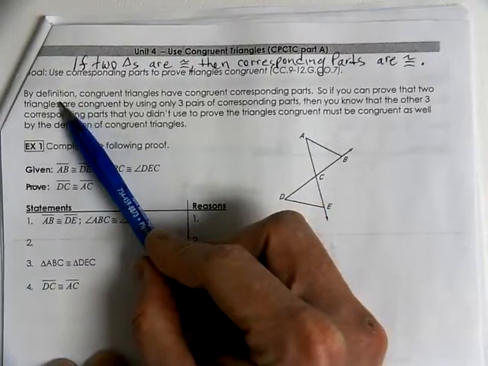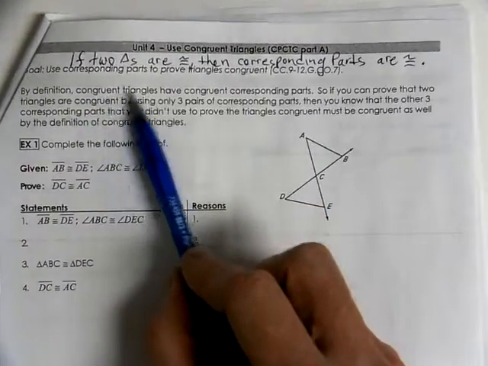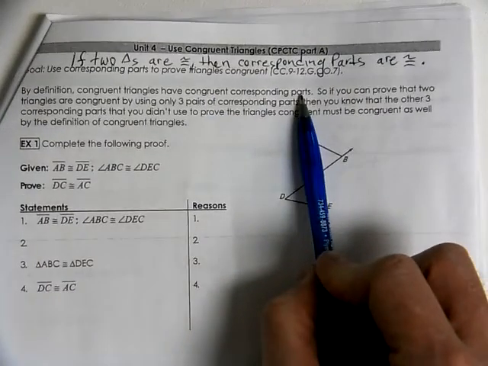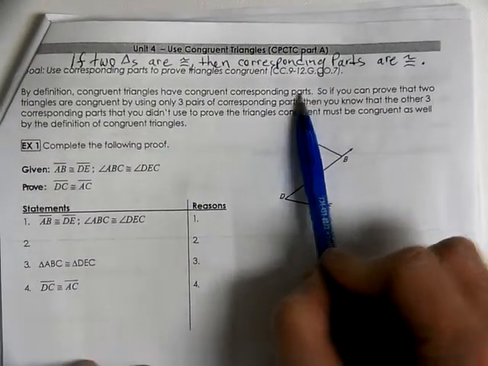What we've talked about before is congruent triangles have congruent corresponding parts. That's what we spend time in a proof trying to show.